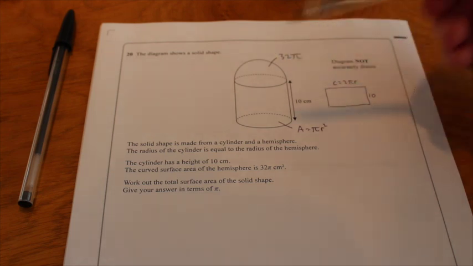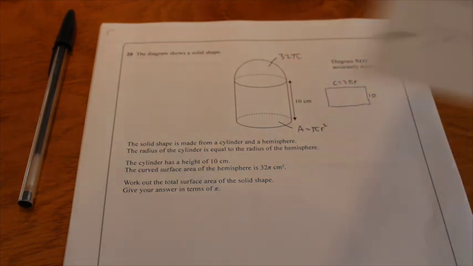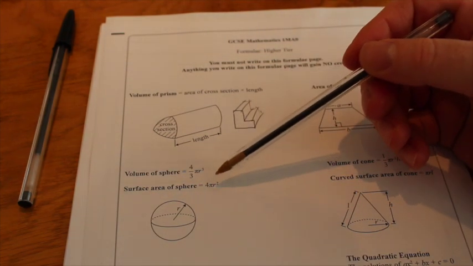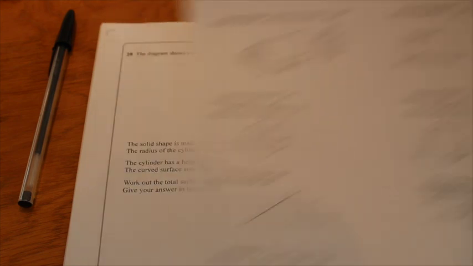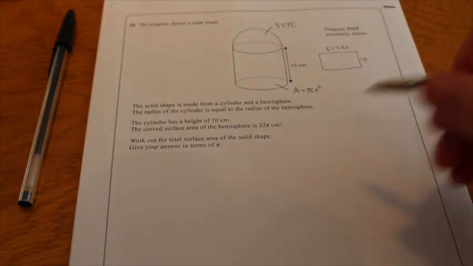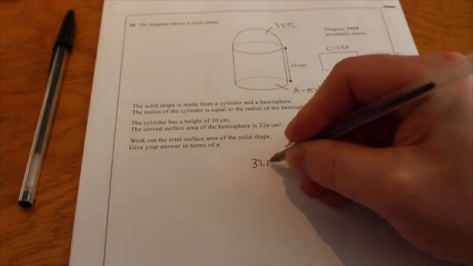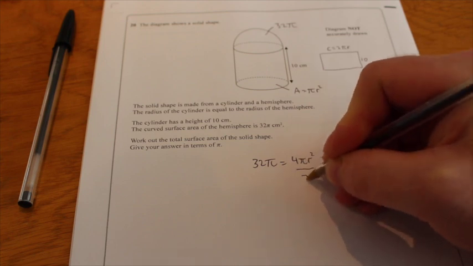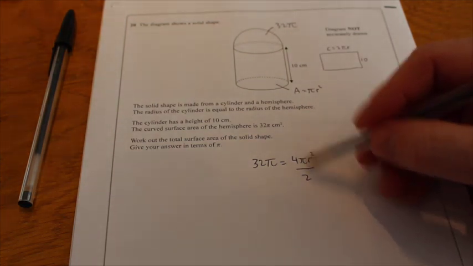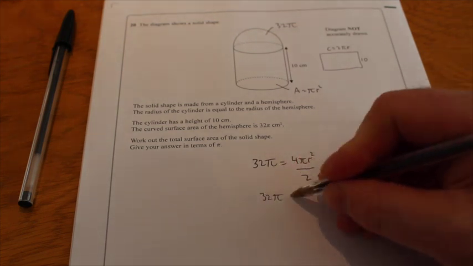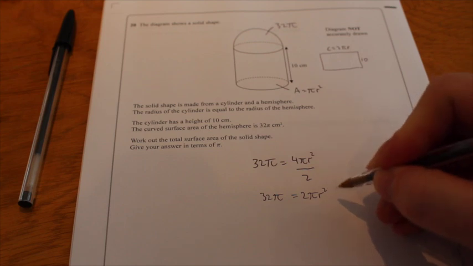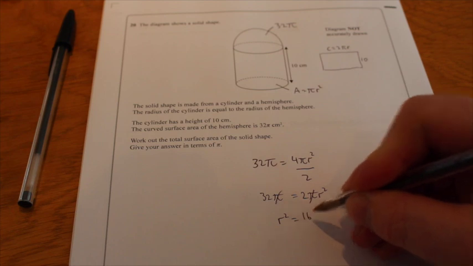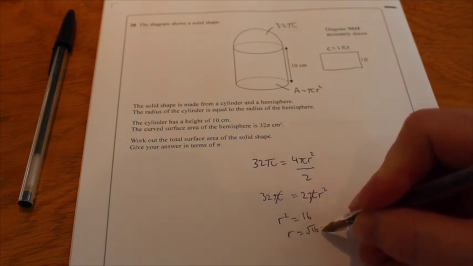Now they've given us this, and hopefully you can remember from your formula sheet, down here we've got the surface area of a sphere is 4 pi r squared. Now we've got half a sphere, a hemisphere. So we've basically got 32 pi equals 4 pi r squared, but we need to halve it. So if we rearrange that, we've got 32 pi is 2 pi r squared. The pi will cancel, divide through by 2, and we've got r squared equals 16. So r equals the square root of 16, which equals 4.